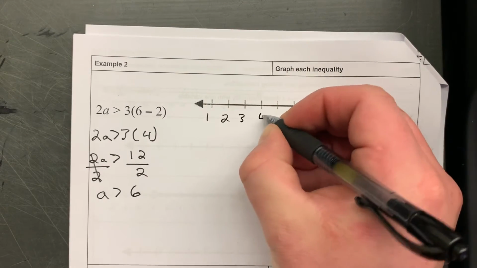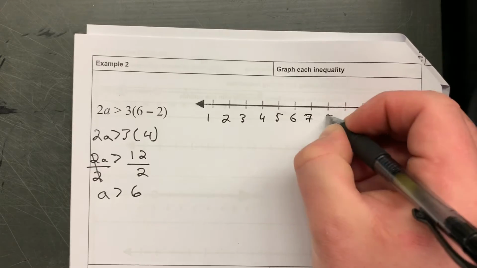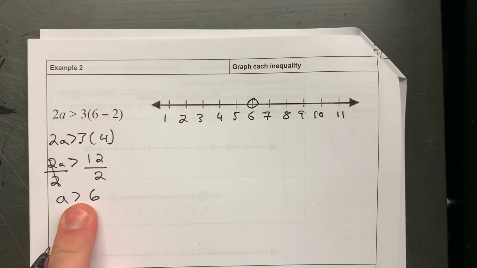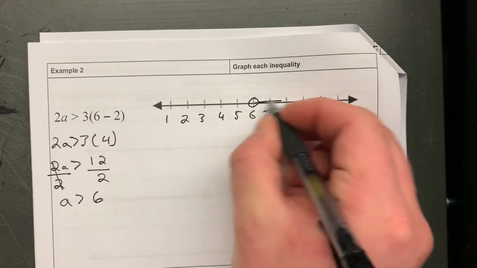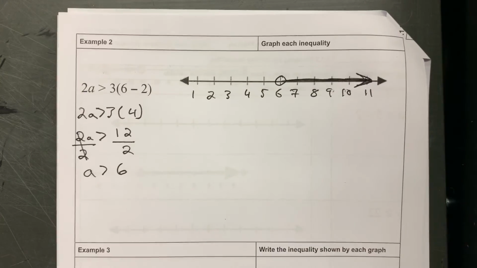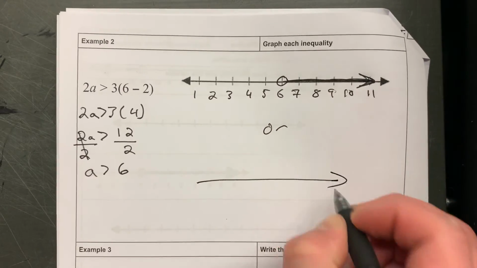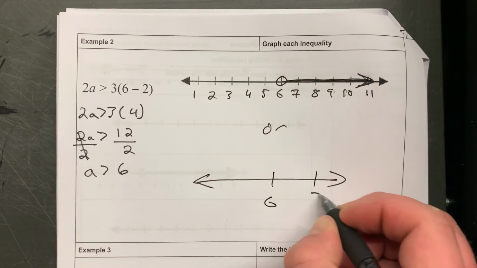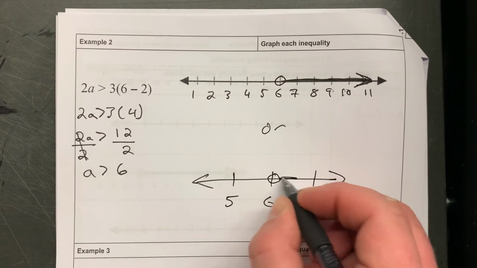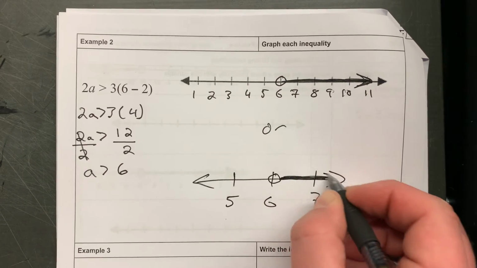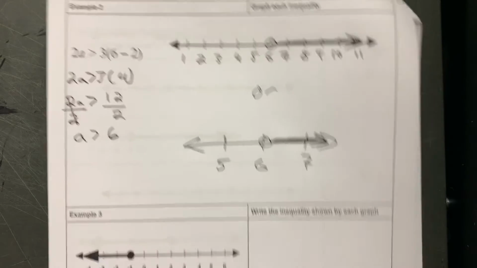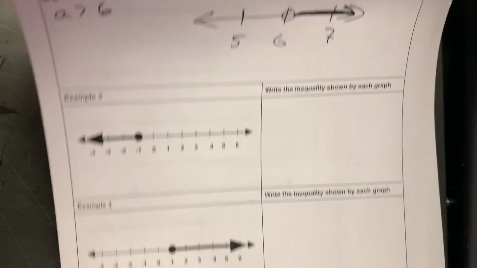If I write it out on my number line now, I don't have a line underneath, so it's just greater than. So I don't have to worry about having a closed circle. Or we can always do it our other method as well, putting our value down, a number that's higher, a number that's lower. Open circle, because it does not have the line underneath for equal to. And draw my arrow. We go on down to our example 3 section, down here at the bottom.